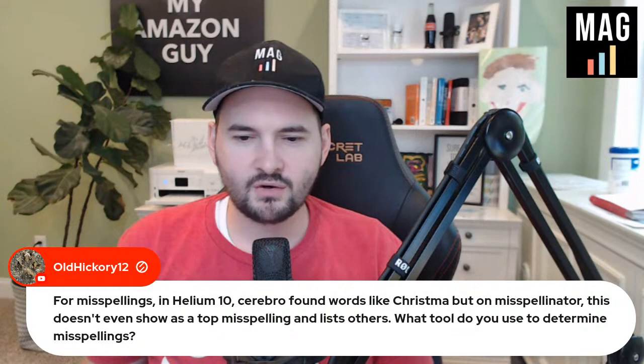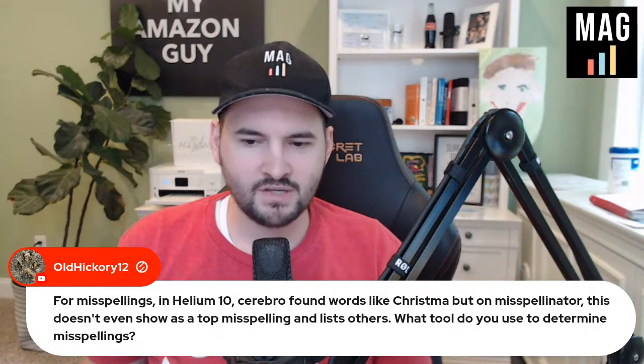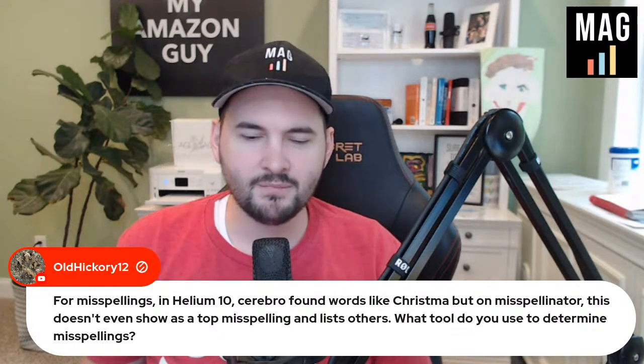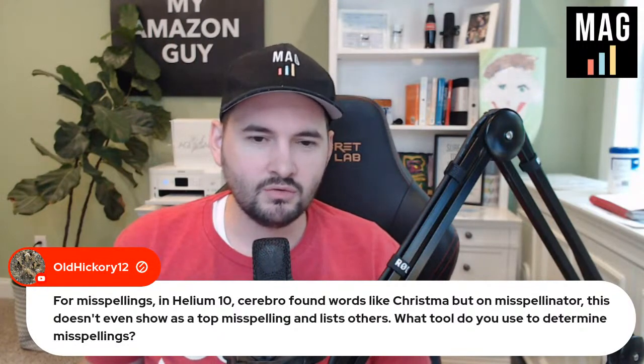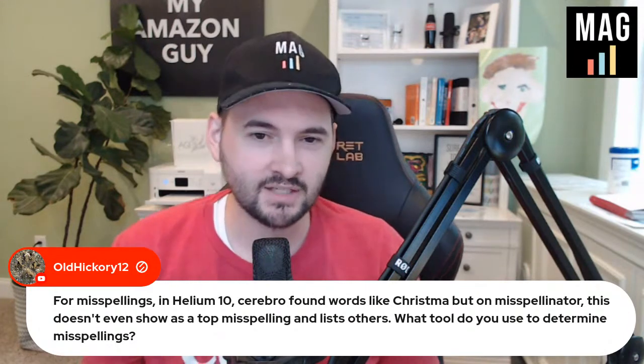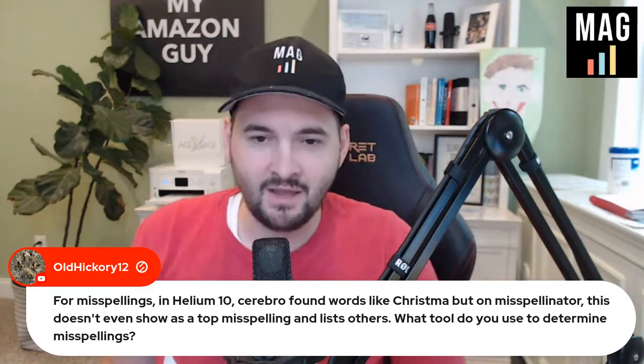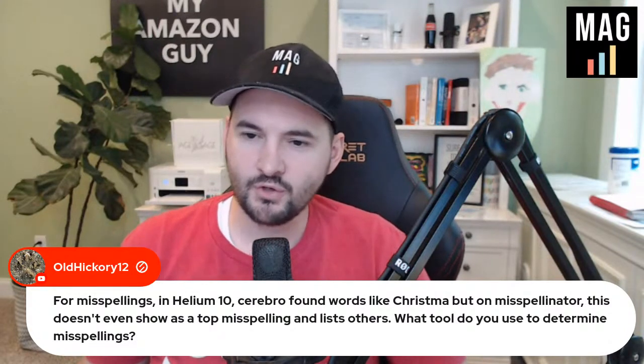And for misspellings in Helium-10, Cerebro found words like charisma, but on Misspellinator, this doesn't even show as a top misspelling and lists others. What tool do you determine misspellings? We use all of the above. So I would say, test it out, see what happens. If you can put it into your keyword section and then index for it, that's a fantastic sign. The ability to show up for a misspelling is incremental sales for you.